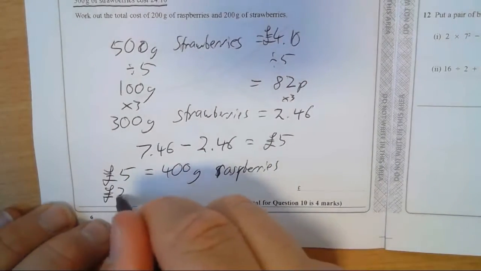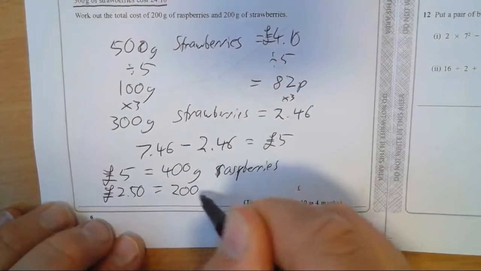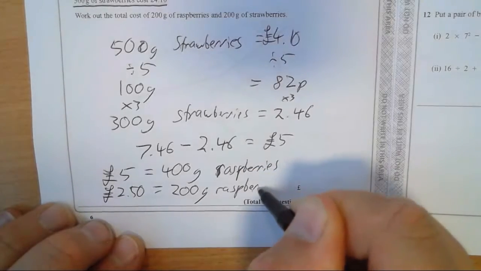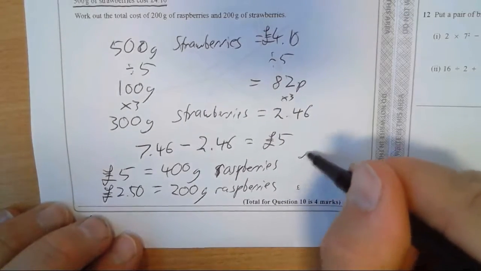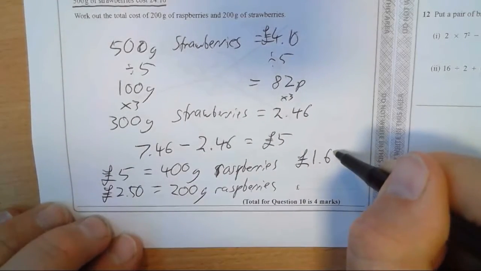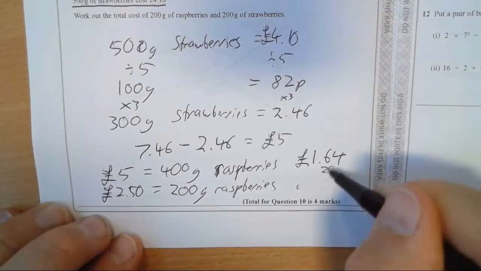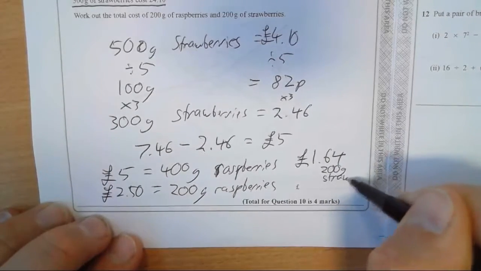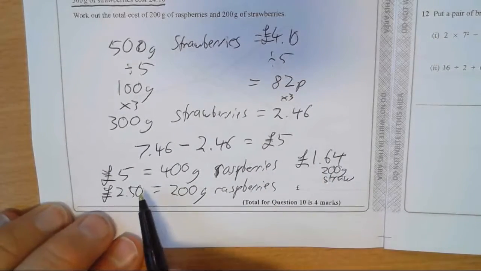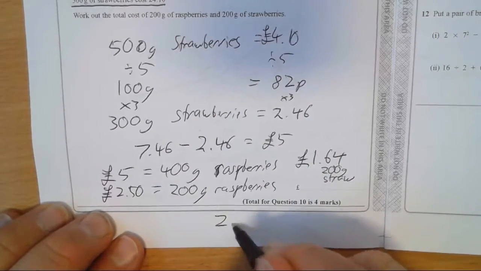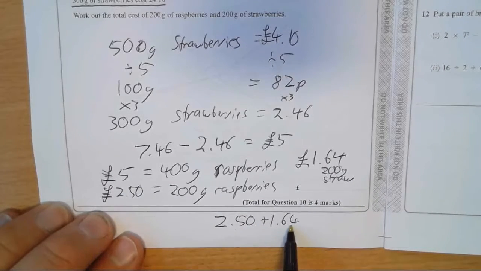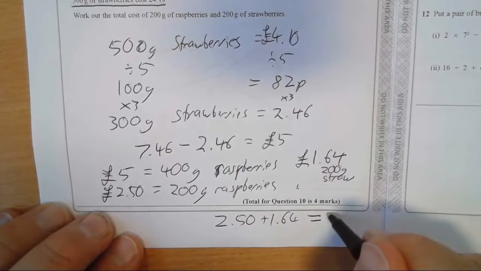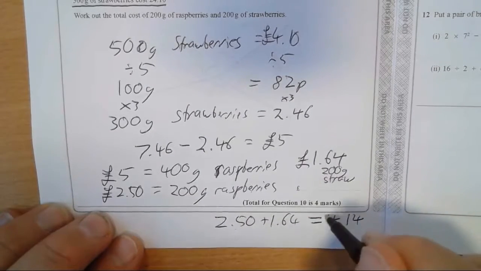So it's going to be £2.50 for 200 grams of raspberries. And we already know that it's 82p for 100 grams of strawberries, so it's going to be £1.64 for 200 grams of strawberries. And then if we just add these two together, £2.50 plus £1.64, that's the cost of 200 grams of raspberries plus the cost of 200 grams of strawberries, will give me £4.14.